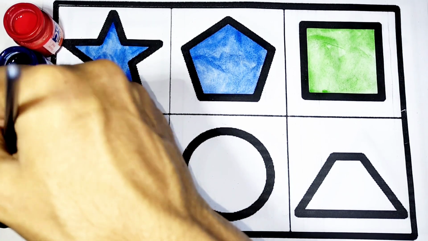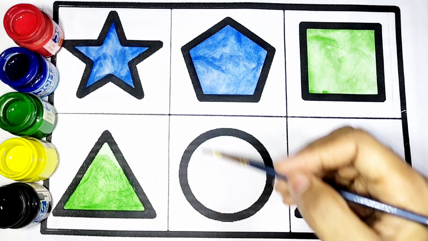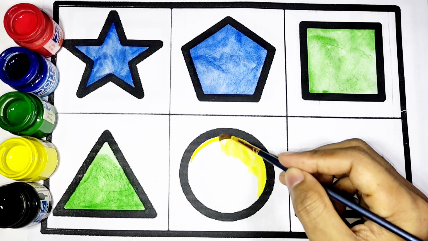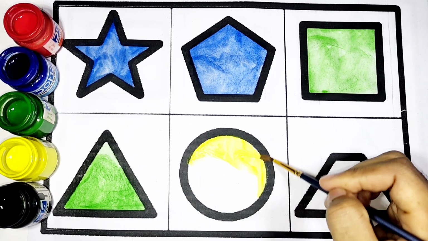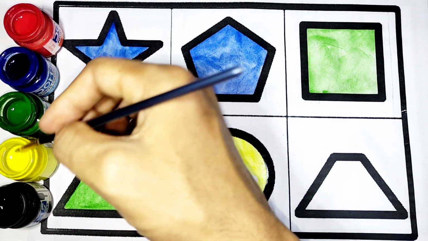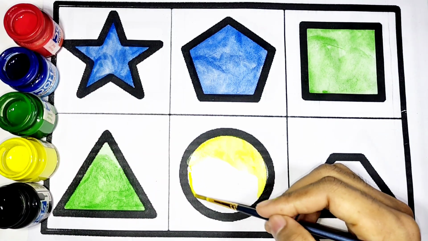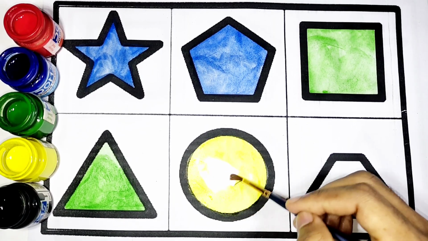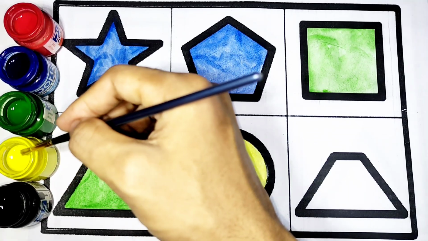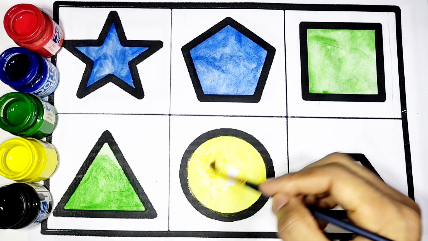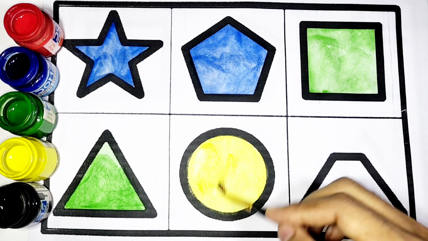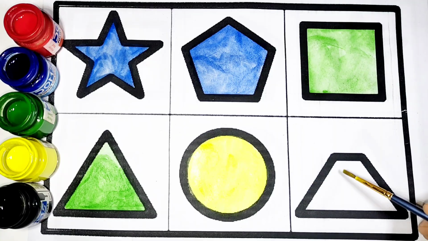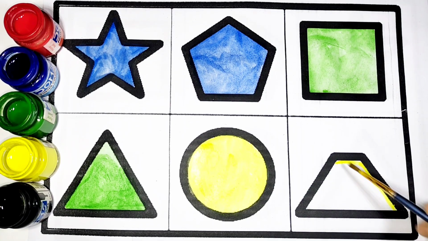Yellow color. Now we're mixing yellow color and coloring the shape of circle. The last one is trapezoid. We are again using the color of yellow.